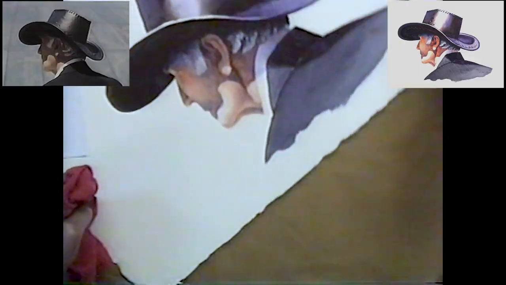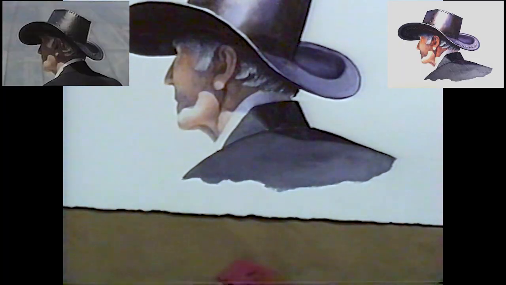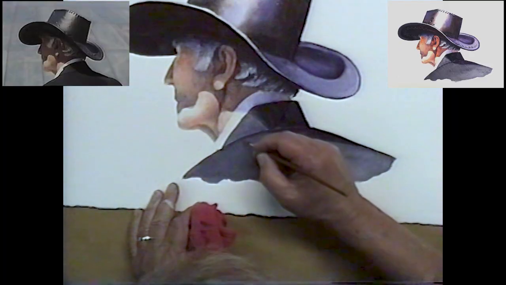See, I wanted that to be darker. Oh yeah, that looks good. That really helped it tremendously. And then, the last thing. No guts, no glory.